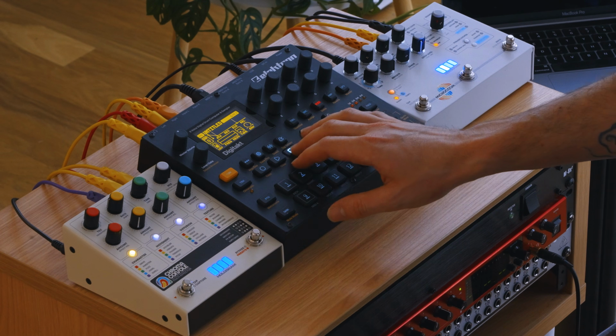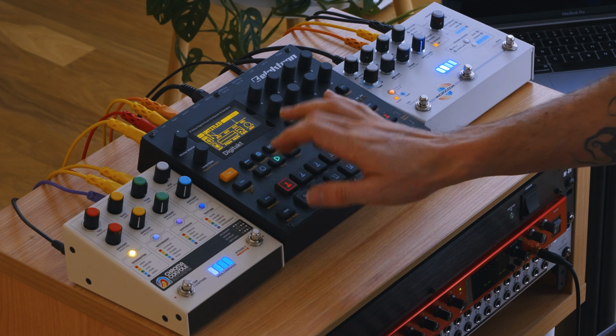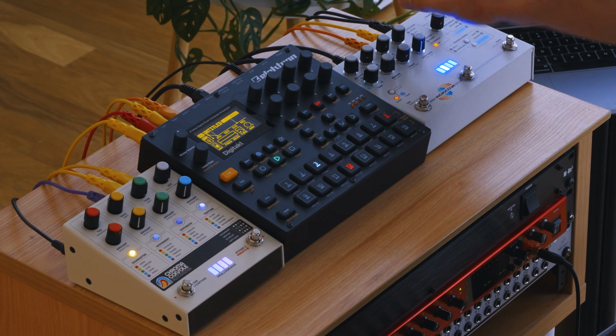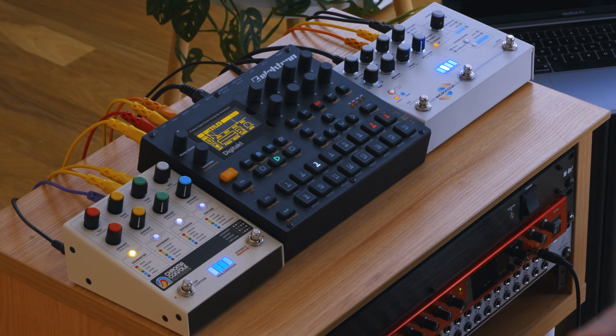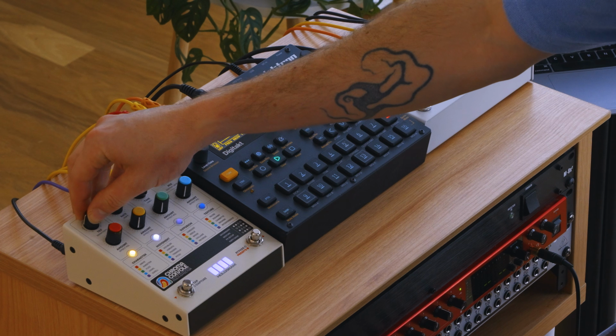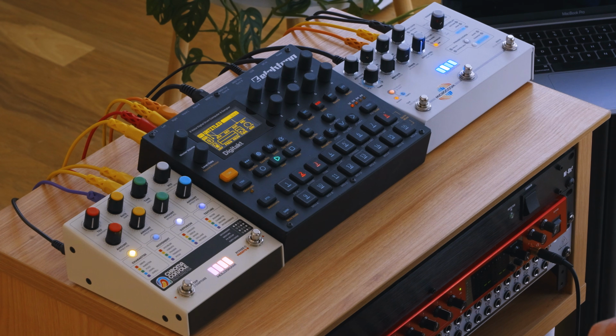Okay, let's add the drums back. And turn tilt down. Kind of mellows it out a little bit.